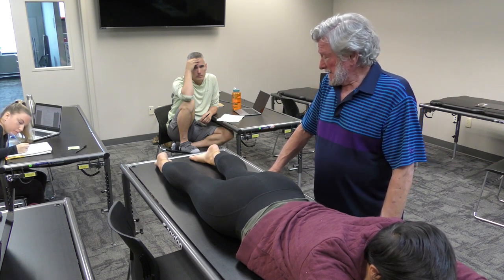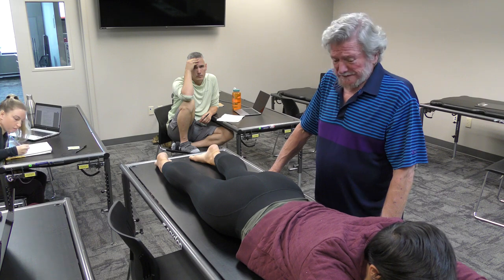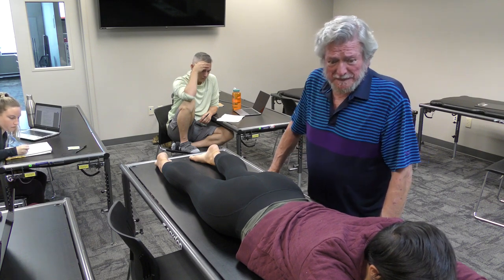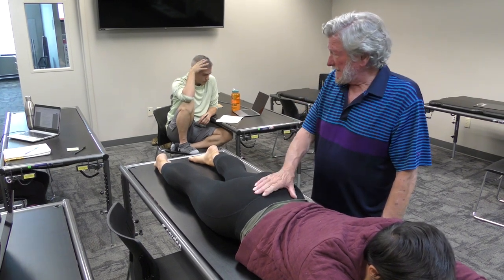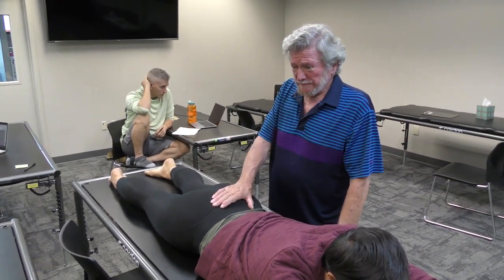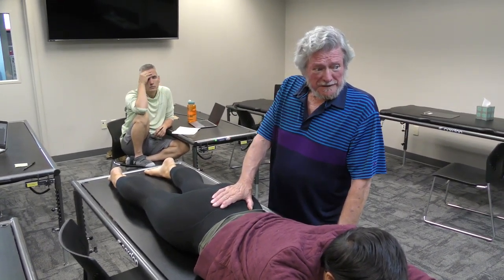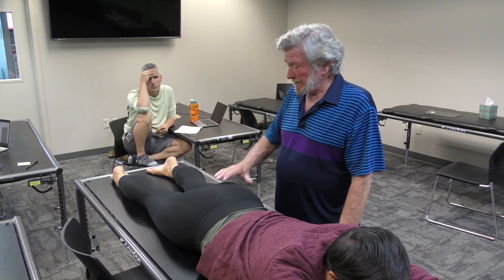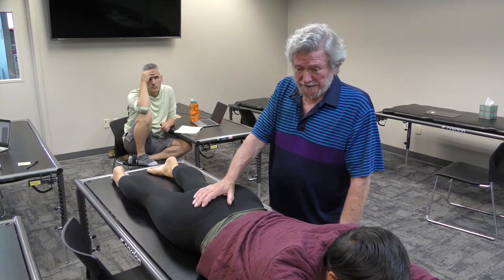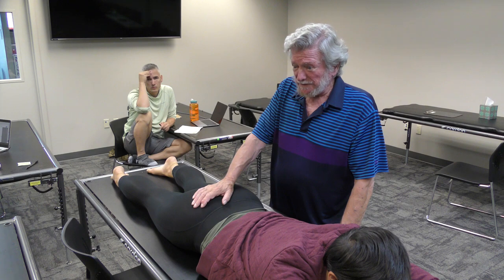Okay, as I said, we're aware of the Laslett system, but I don't think it adds anything to what we're already doing here. And I think some of the stuff with the legs over the bed and that kind of thing, that can be a little uncomfortable for some of the people we deal with.